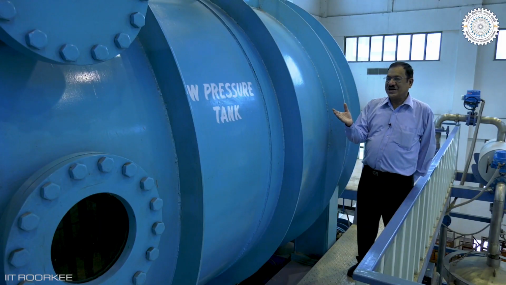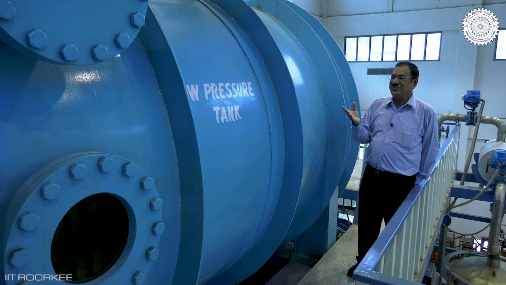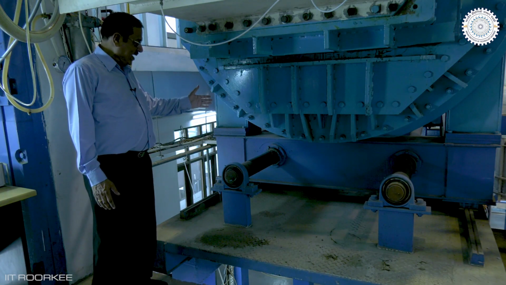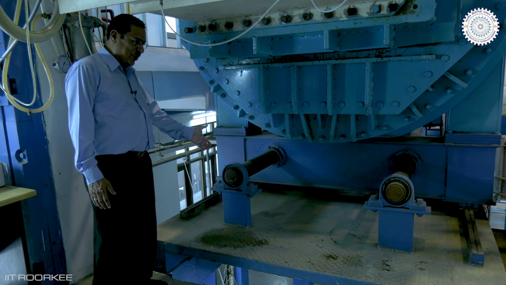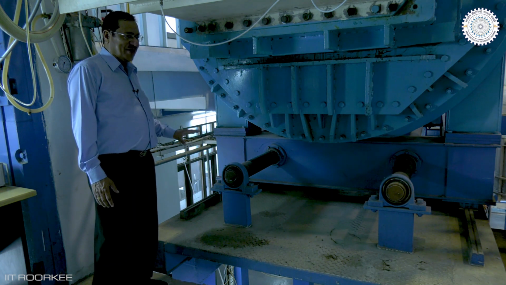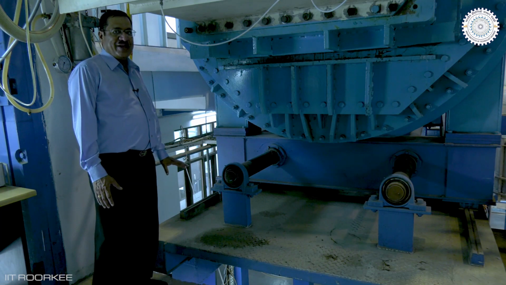This is a low pressure tank, which is a simulation of tail race in the actual powerhouse, because we have a water which is coming out of the draft tube. Similarly, the water here is coming to this tank, and this tank is also used for cavitation test, where we simulate a different suction height in the powerhouse. The LP tank is movable on these screws in the X direction to take care of different lengths of the draft tube in the powerhouse.